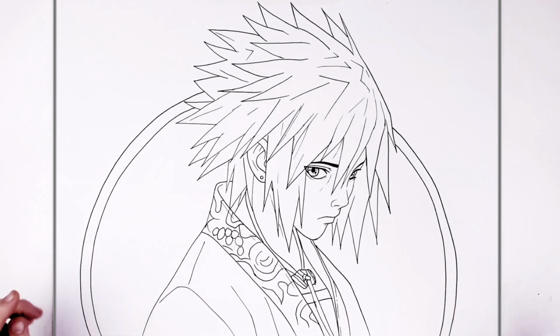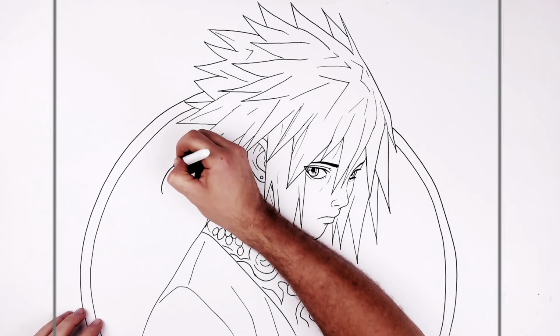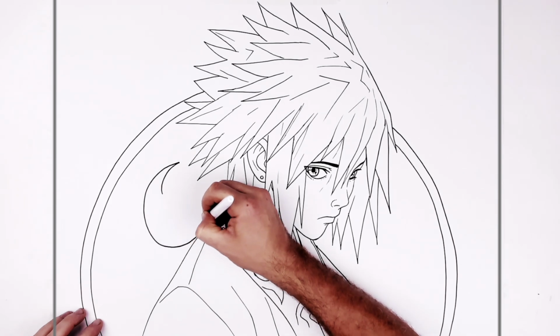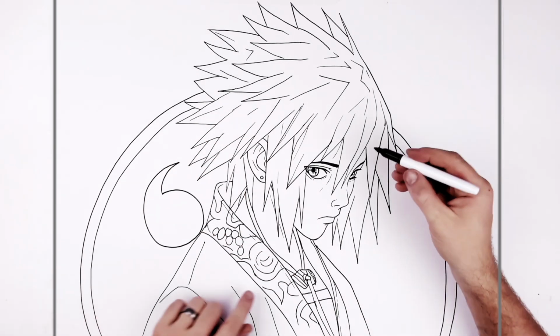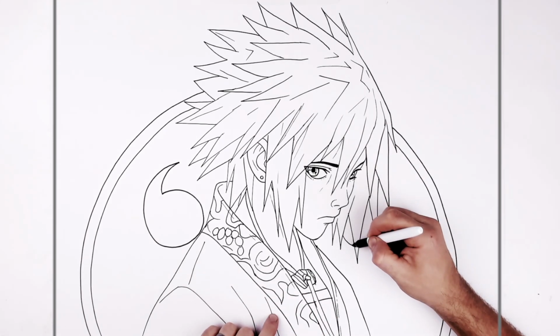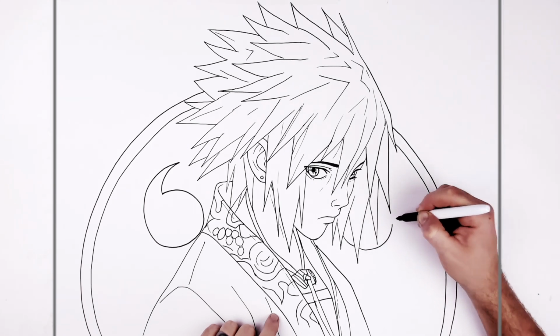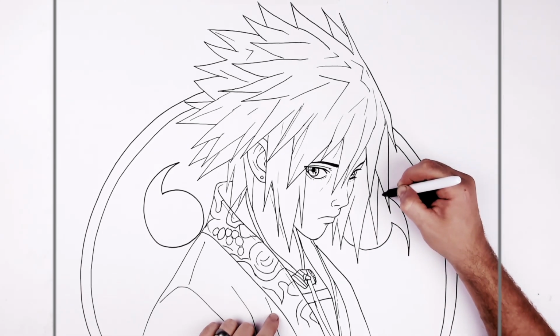Like so, and then we have the tomoe, the comma sort of things. So we've got a spike, and it curves around there. And the other one's here under his hair. So the spike part and the round. This is the round part. Spike here. There.